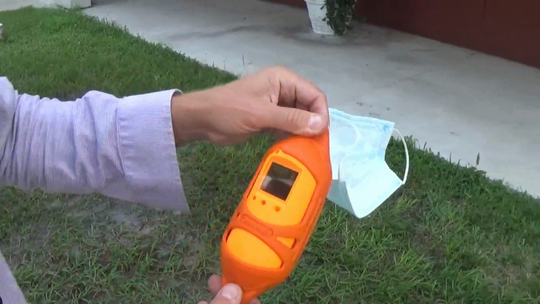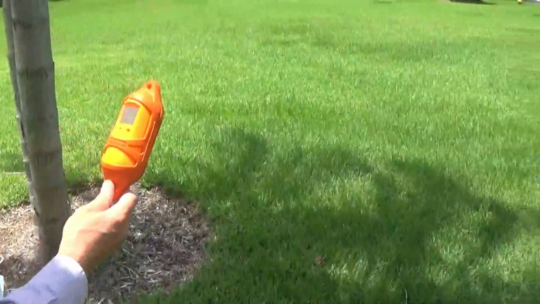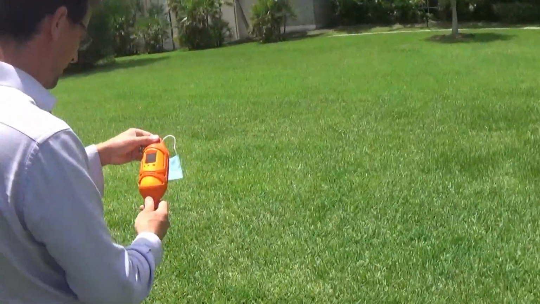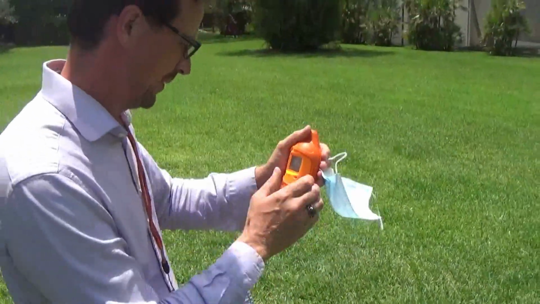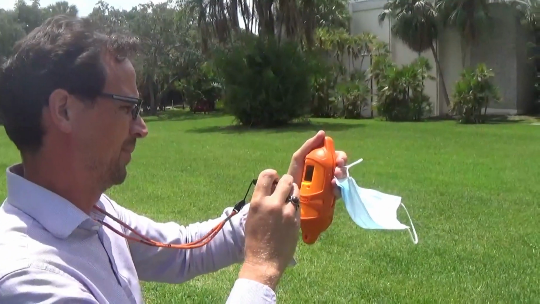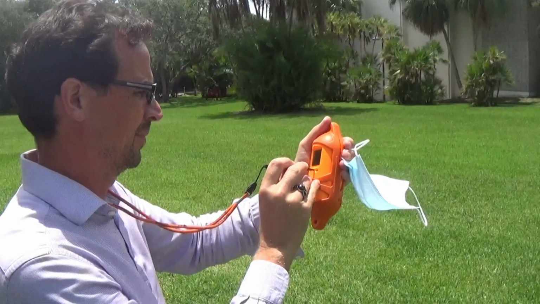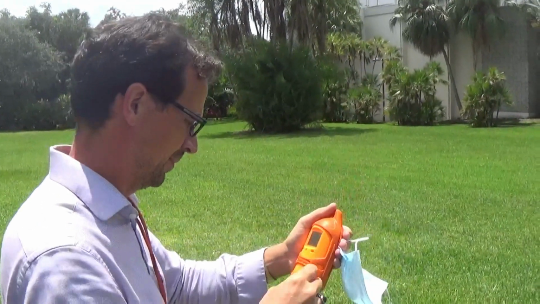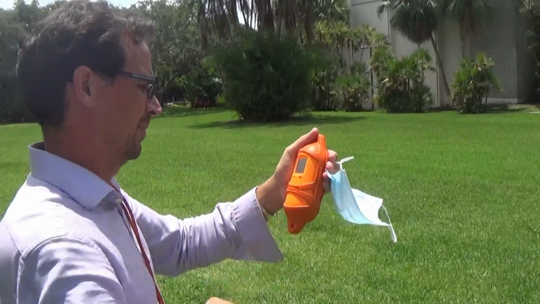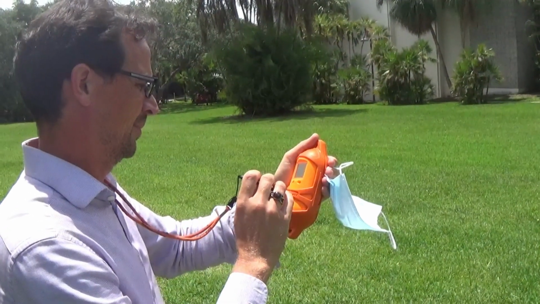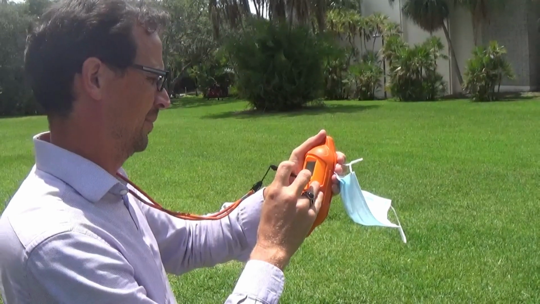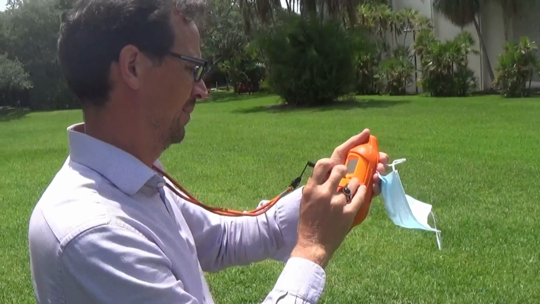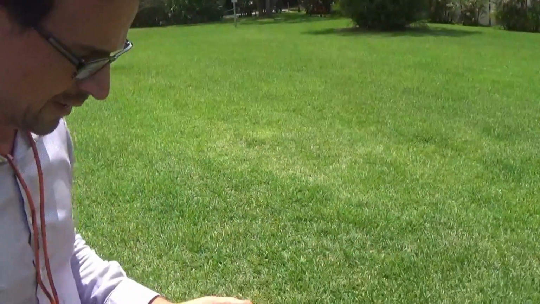Further away from the building? Can't see anything. Okay. Let's try this again.